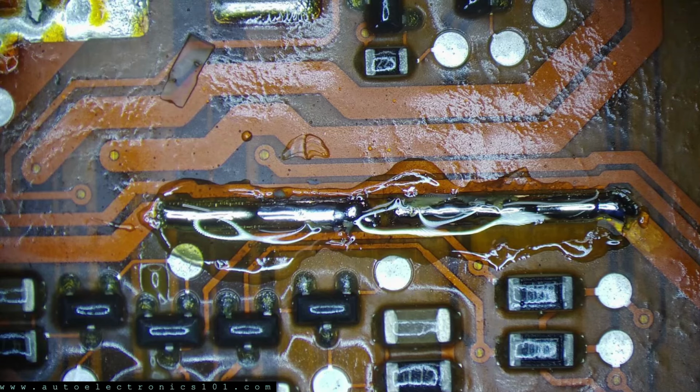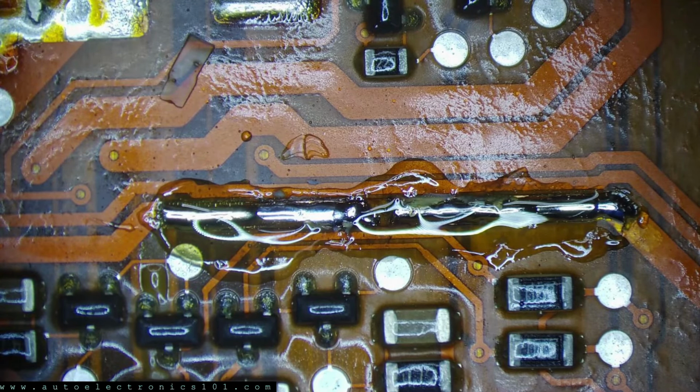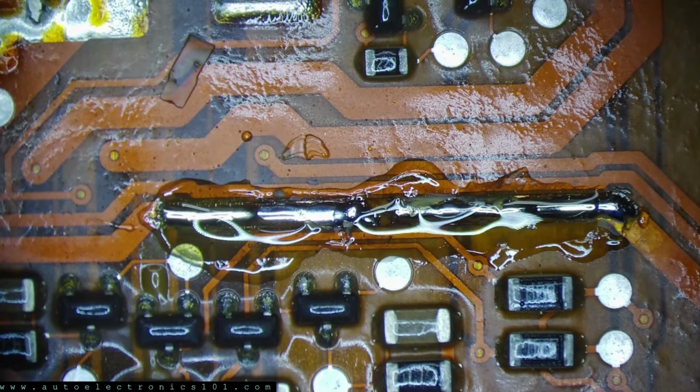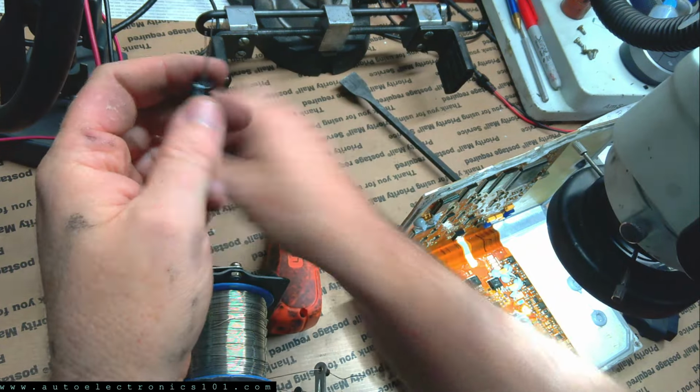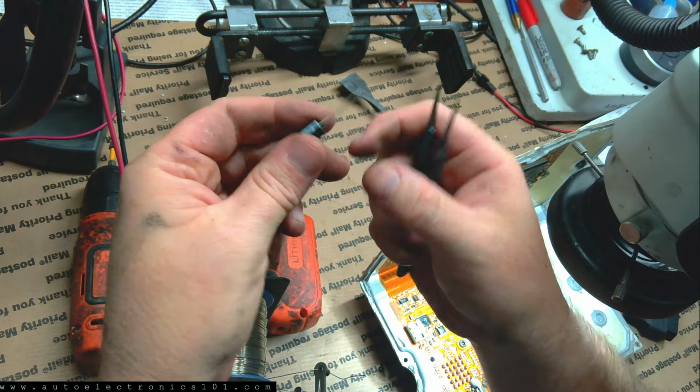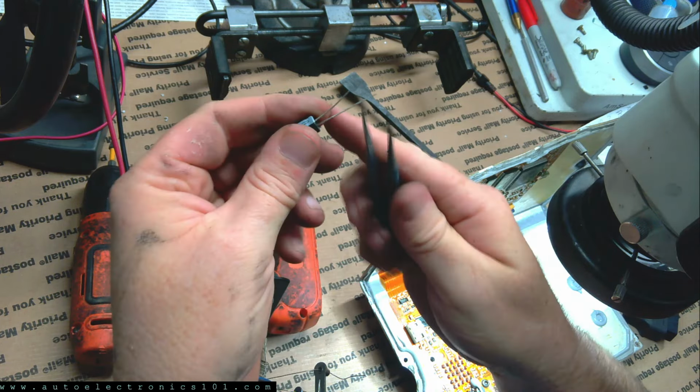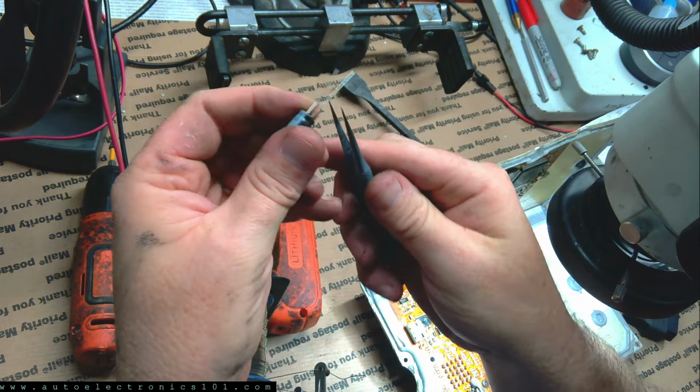Now, since I'm going to replace the capacitors, I'm just going to cut one of the legs off of the capacitors that I'm going to use because I have to cut them anyway. So you see, I'm going to take it. This is how I do the capacitors. Very simple. I'm going to take it.